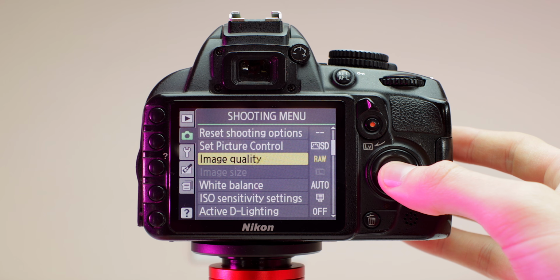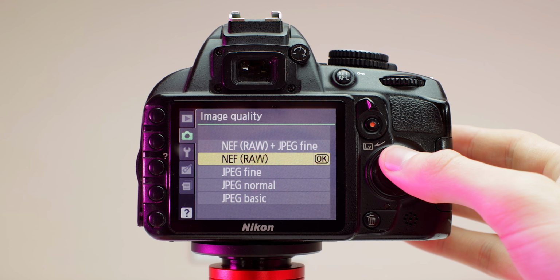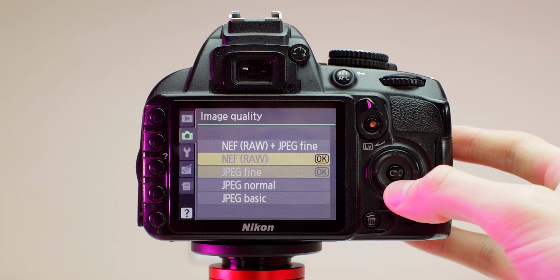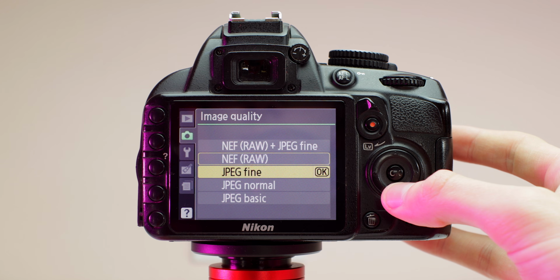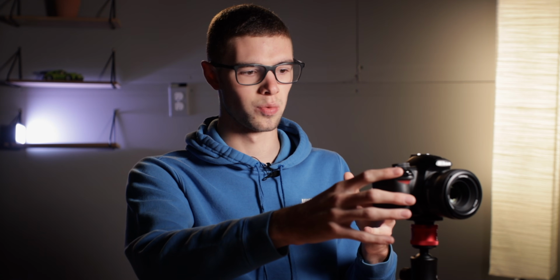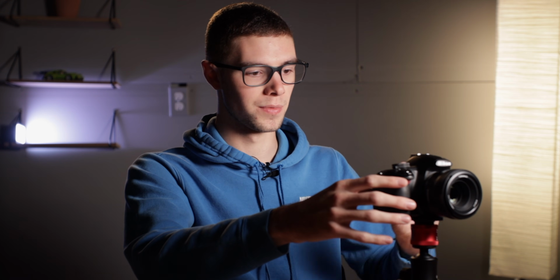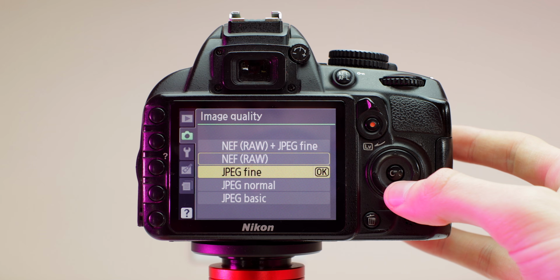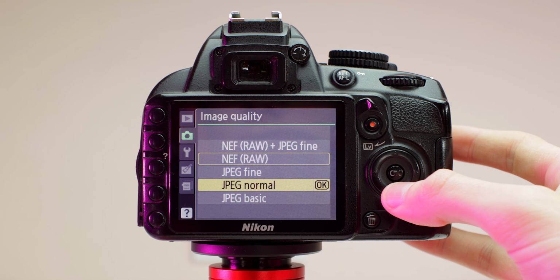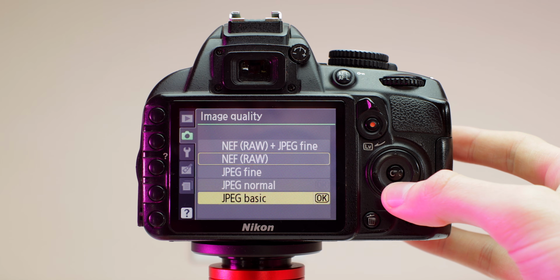Now this is a pretty big one. So there's a couple different options here, but there's really only 3 of them that you want to worry about. So if you start down here at JPEG Basic. A JPEG is a compressed image file, and it's what most things use for images. It's a pretty basic image file. And now there's 3 different settings for JPEG, and you're only going to be worrying about one, which is JPEG Fine. JPEG Normal and Basic are really just not going to cut it.